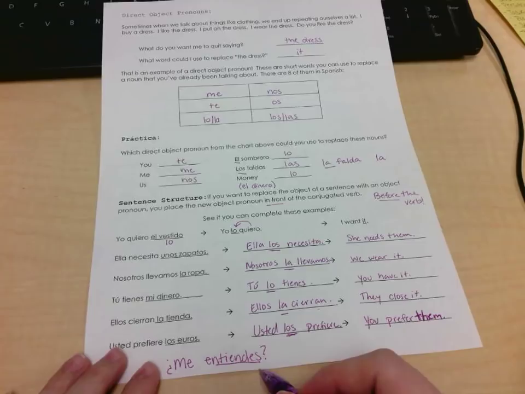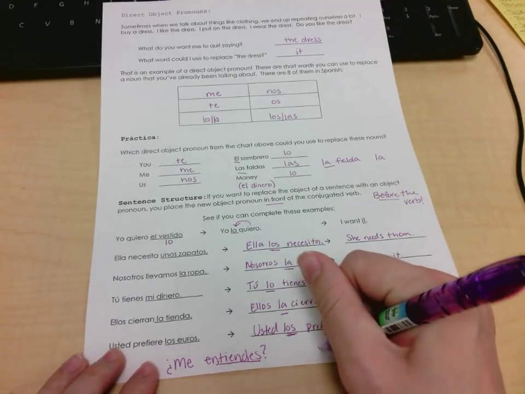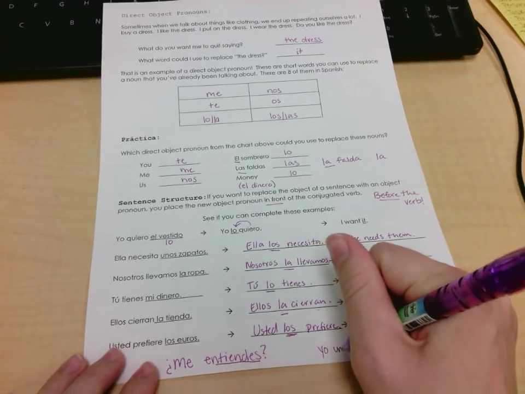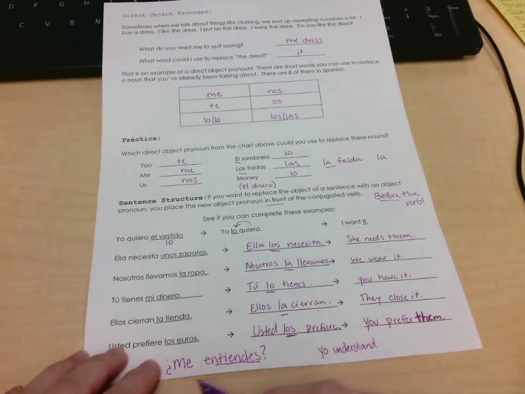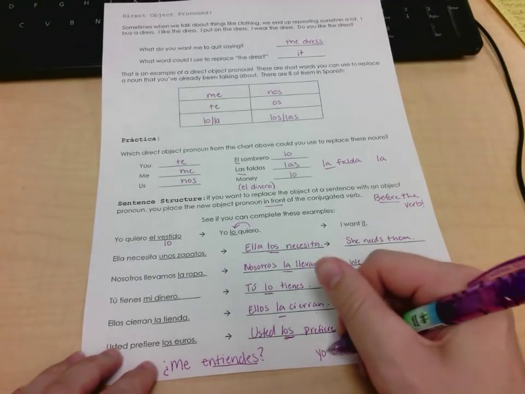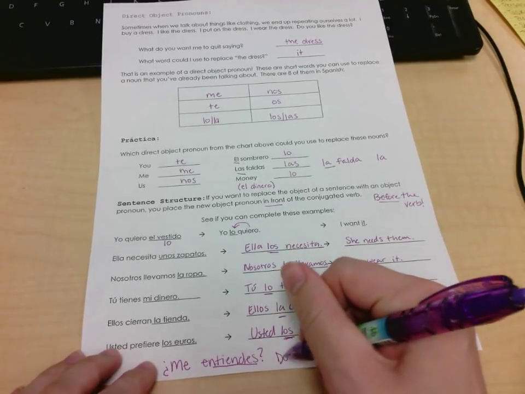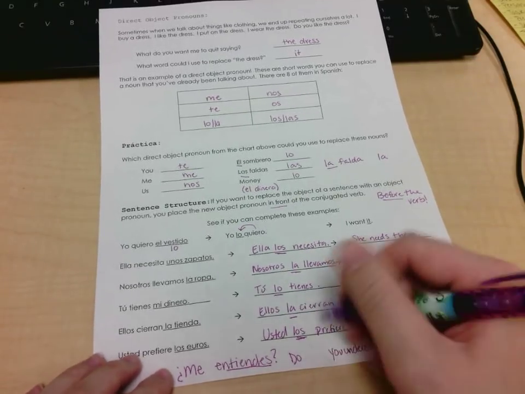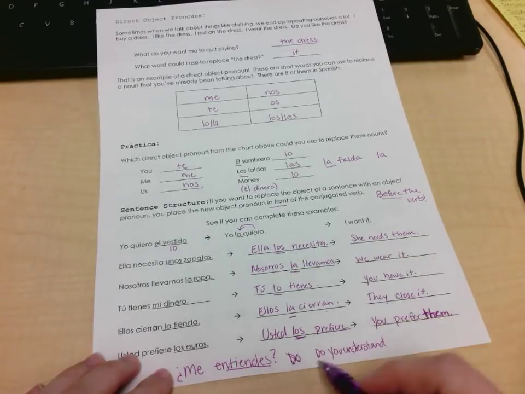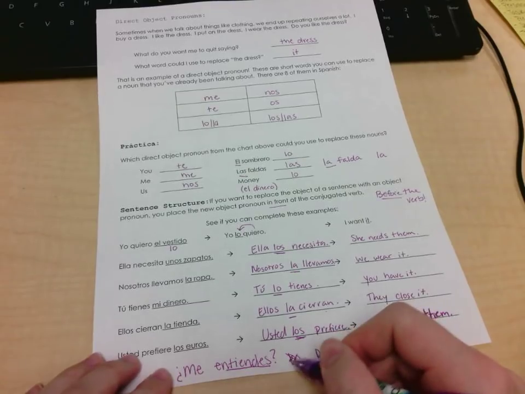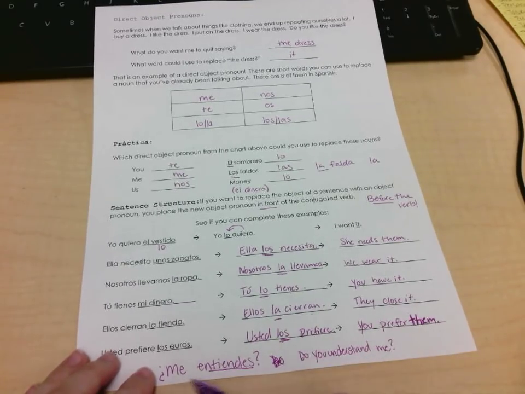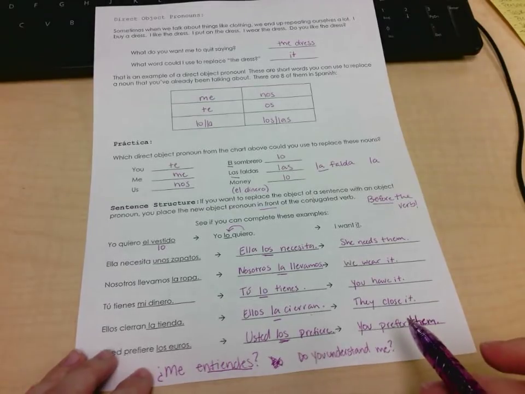¿Me entiendes? This would translate to you understand. Now, since do and does do not exist in Spanish, we need to put it before. So do you understand me? So it's kind of backwards, just like up here, it's backwards. So ¿me entiendes? Do you understand me? Right? Now, let's flip it over.